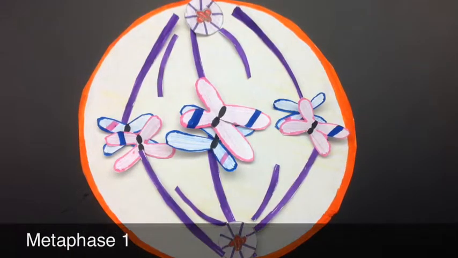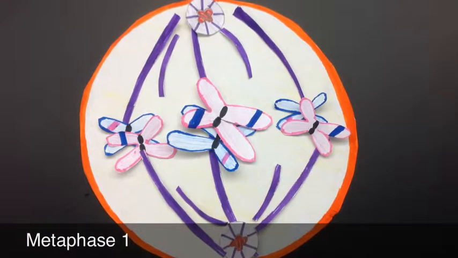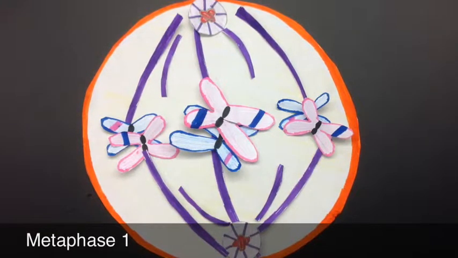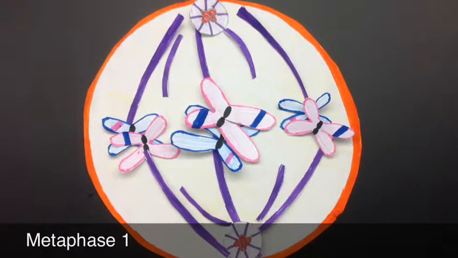During metaphase I, homologous chromosome pairs called tetrads arrange at the metaphase plate. One chromosome faces each pole. Kinetochores are attached to opposite poles.